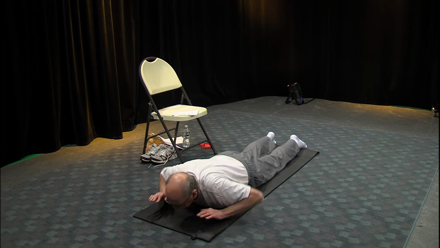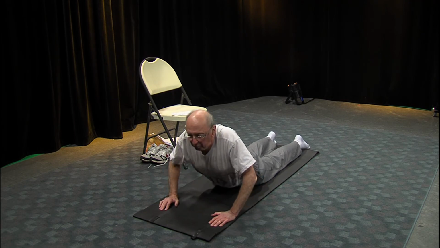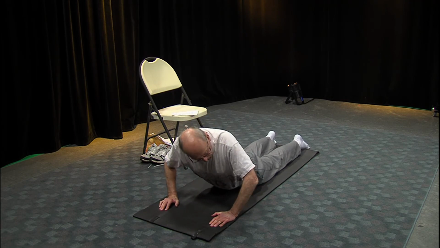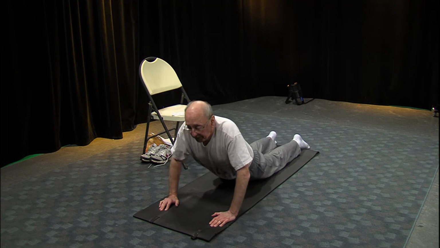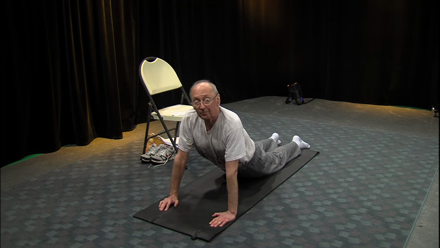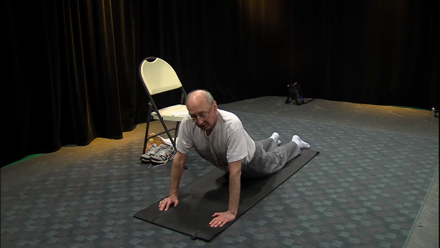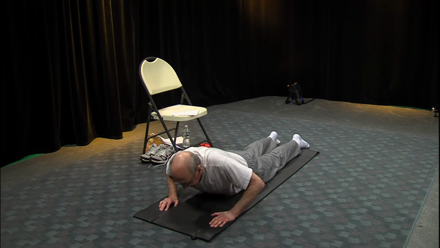Now, what we can do is a half cobra. Notice that the elbows are still bent. Or we can do a full cobra. That really extends that back. And down.